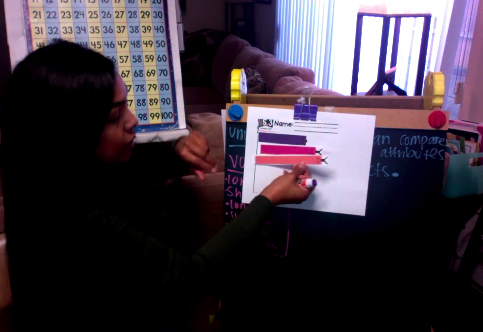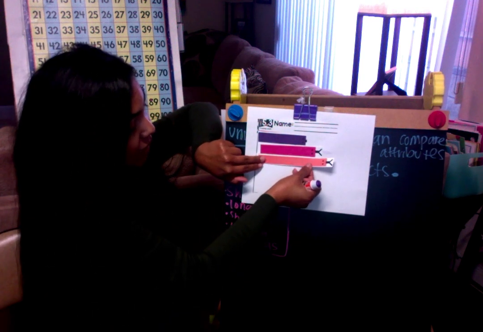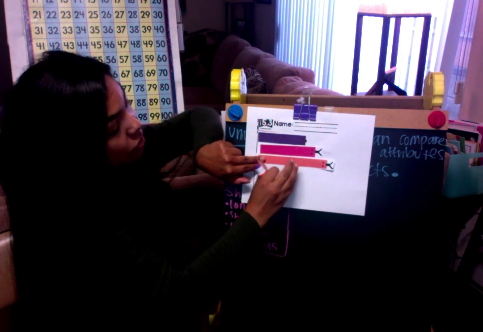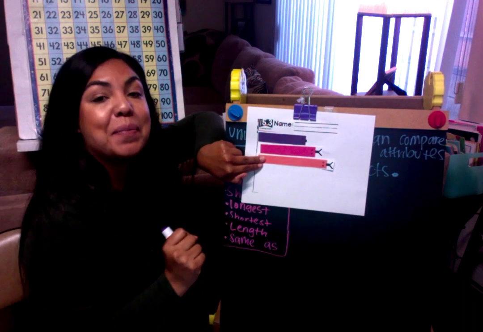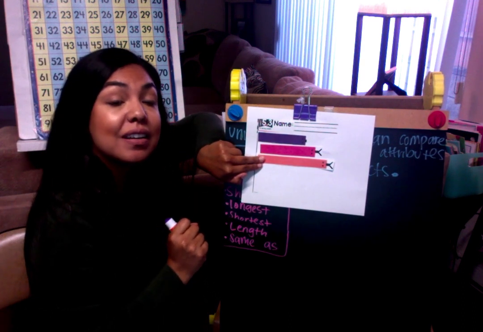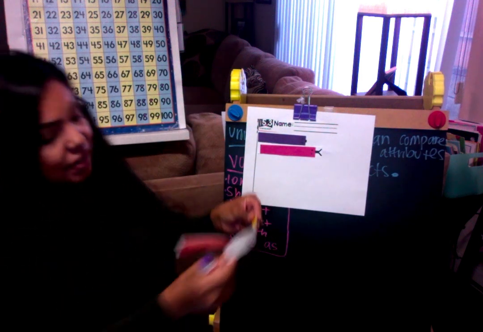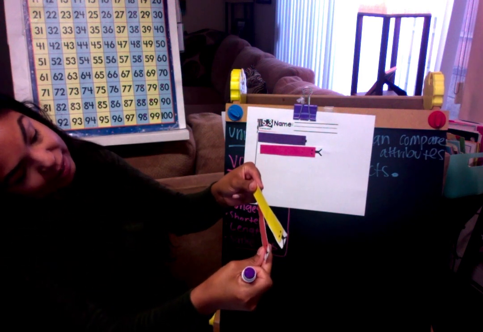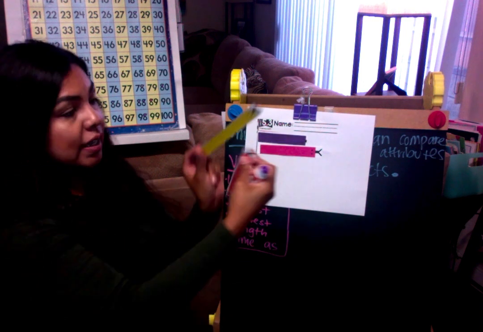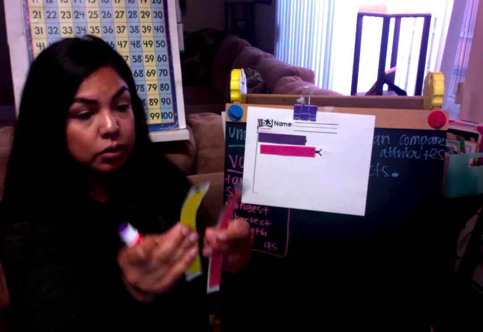So let's make sure. If I put this guy here, will he be longer? Is the orange worm longer than my pink worm? Good. Yes, he is. So I know that that one's next. Are you sure though? Because the yellow one looks almost the same. What do you guys think? Let's take a look. Before we glue, I want to make sure.